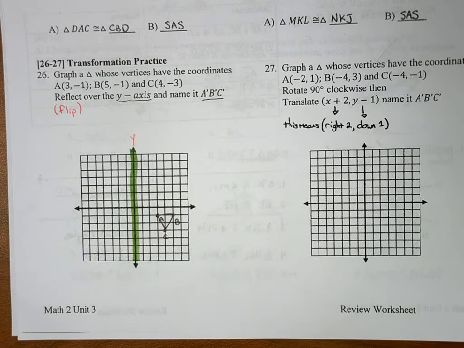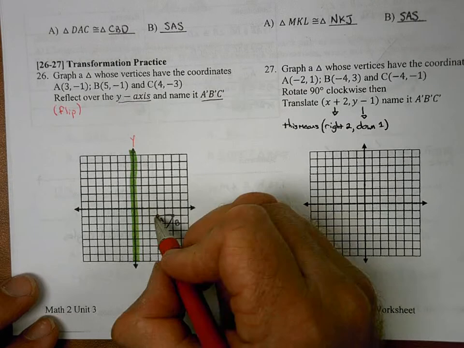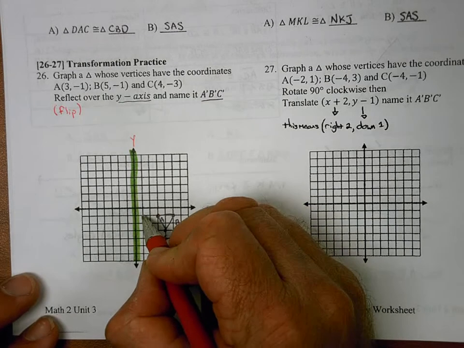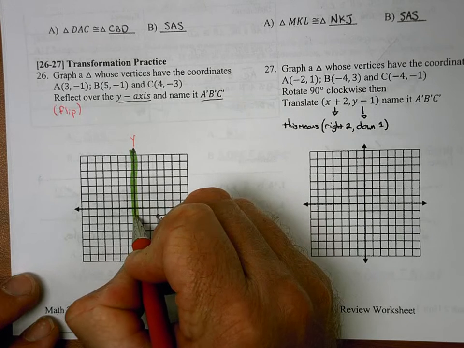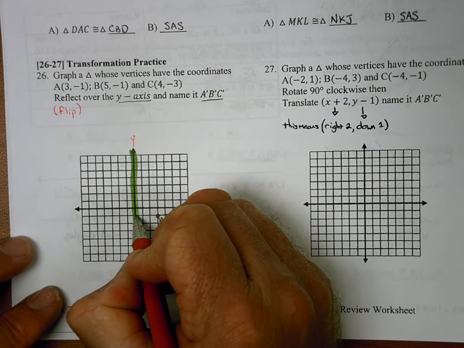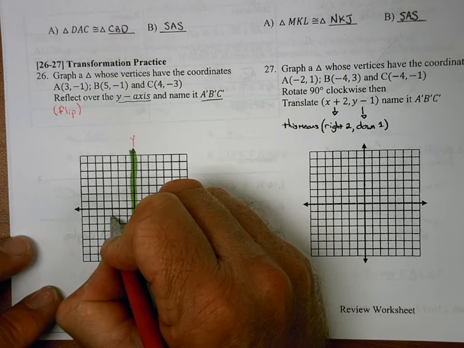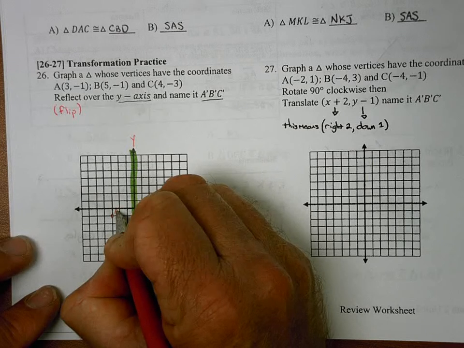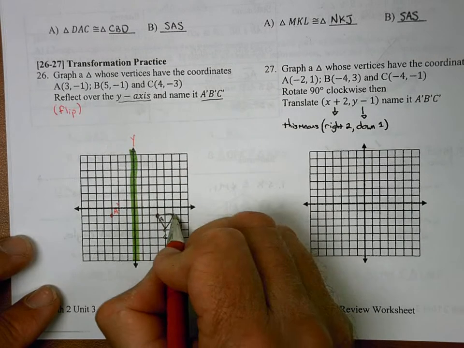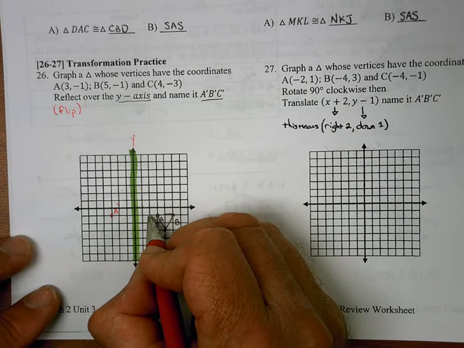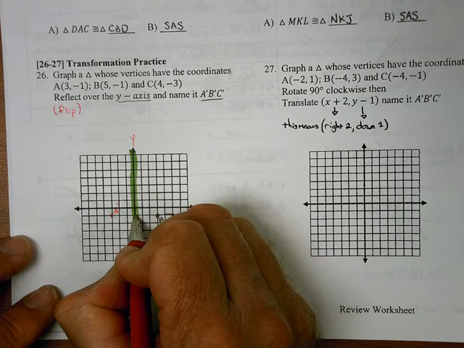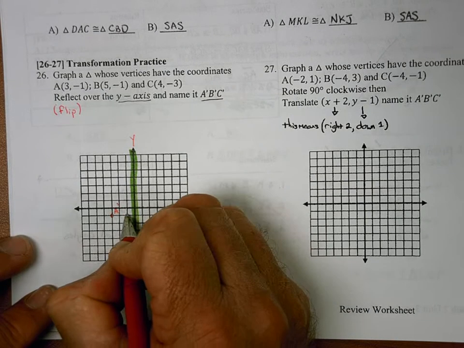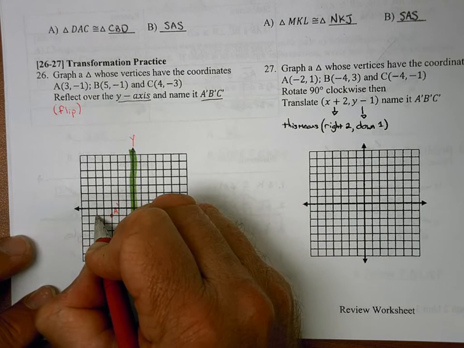So in other words, A is 1, 2, 3 spaces from the y-axis. It's on the right, so when I reflect it, it's going to be 3 spaces on the left. That's where my A prime is going to be. B is 1, 2, 3, 4, 5 spaces from the y-axis, so that means B prime will be 5 spaces on the other side of the y-axis.